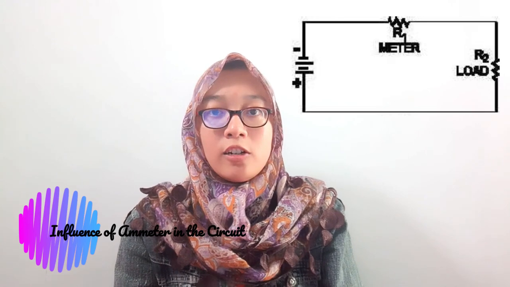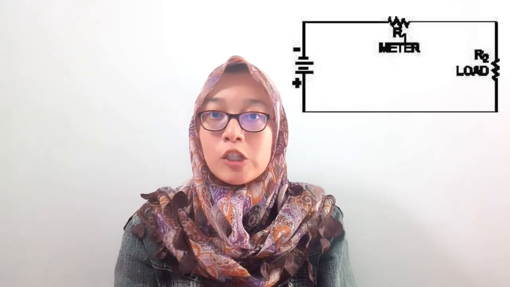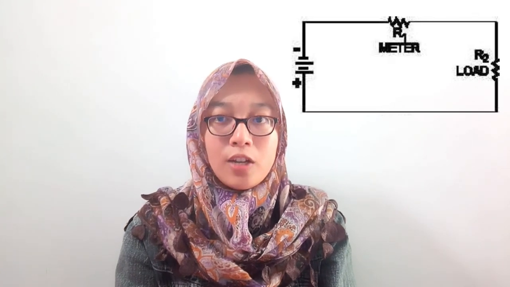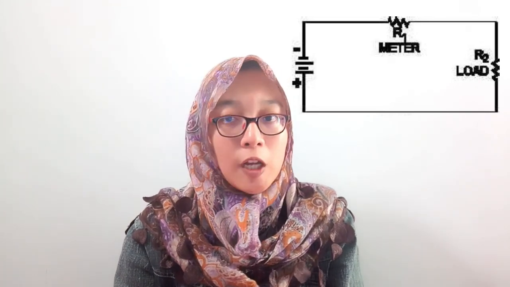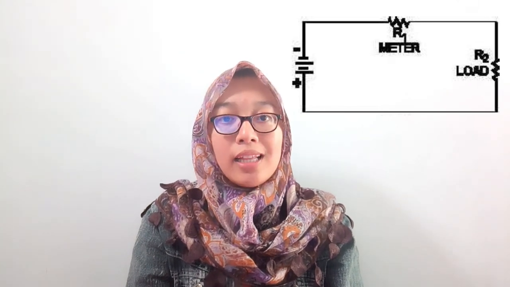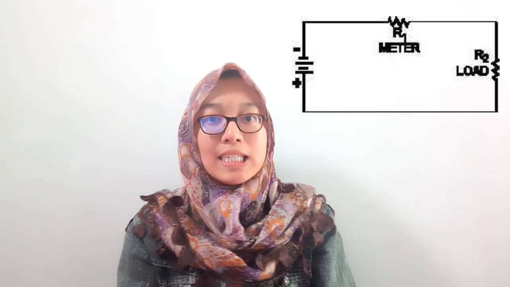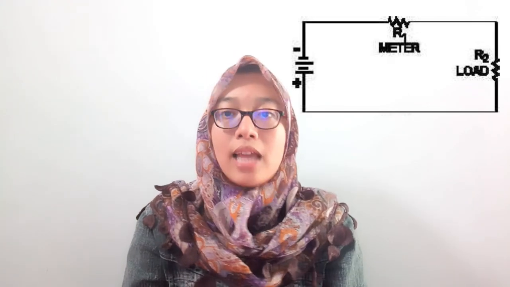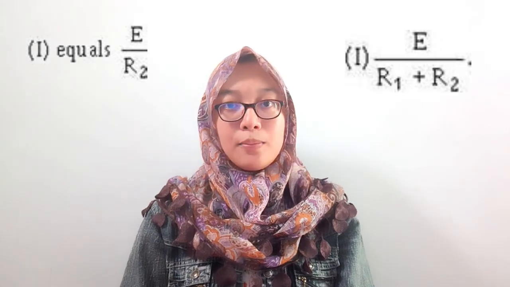Although the current in series is measured, the placement of the ammeter in a circuit will affect the measurement. This is because the ammeter has an internal resistance, so it will add to the total resistance of the circuit. So, it will change the amount of current that previously flowed in the initial circuit. This can be seen in the picture.